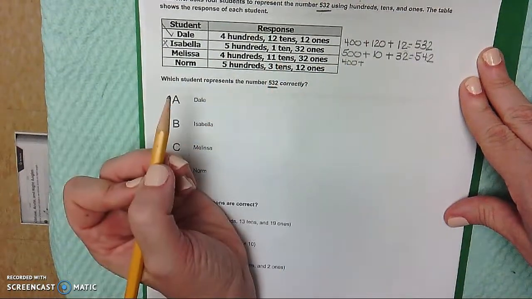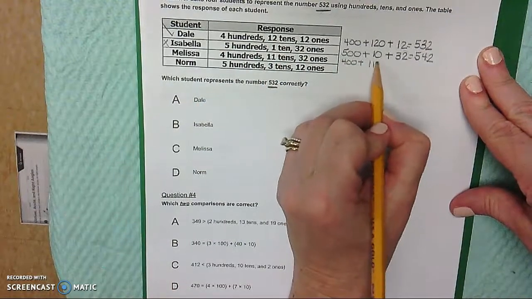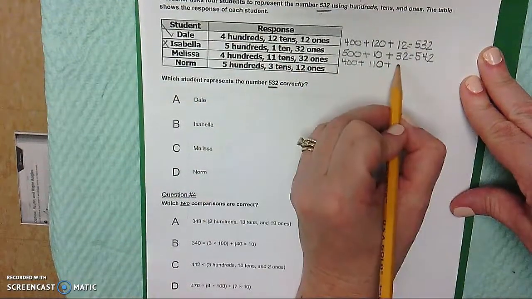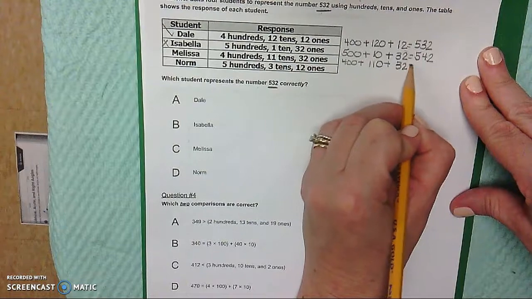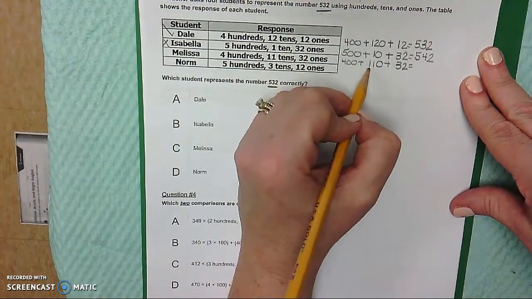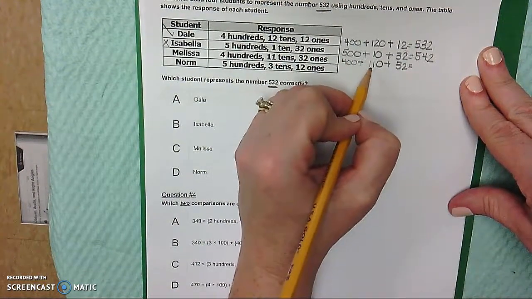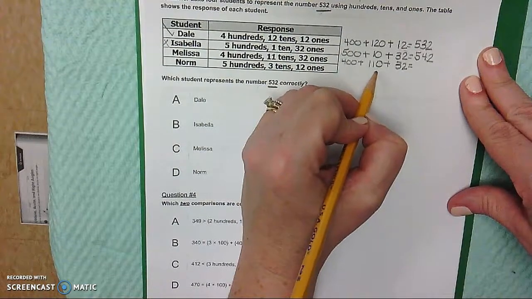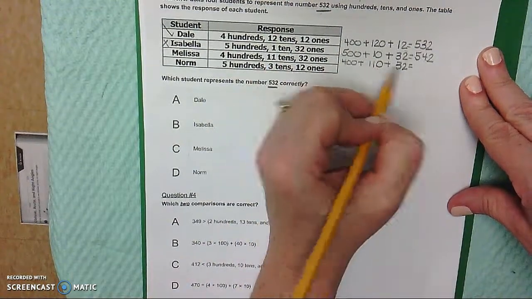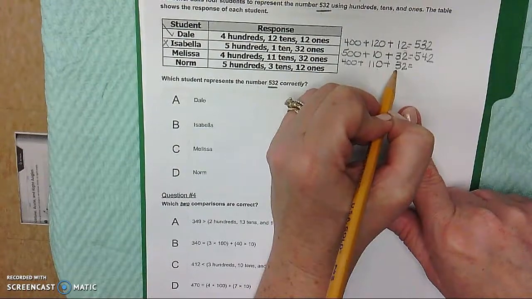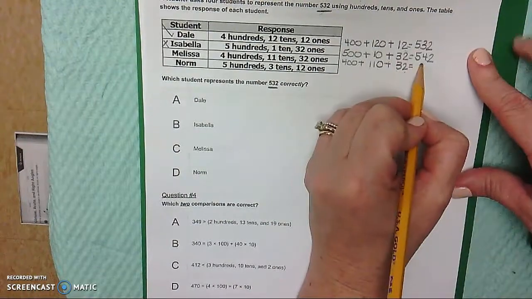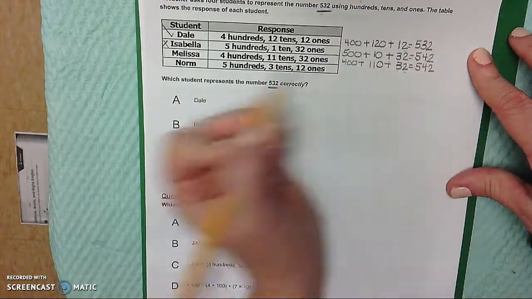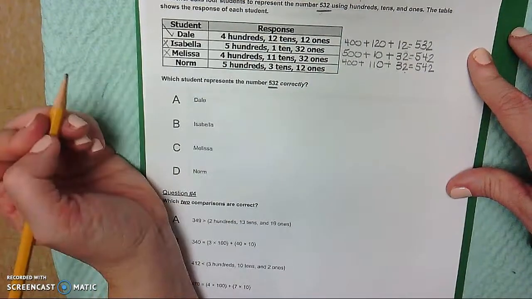11 tens, so that's 11 times 10, that's 110. And 32 ones. Let's see what that equals. 400 plus 100 is 500. 500 plus 10 is 510. 510 plus 30 is 540. Plus 2 more is 542. That one's not right either. It had 10 too many.